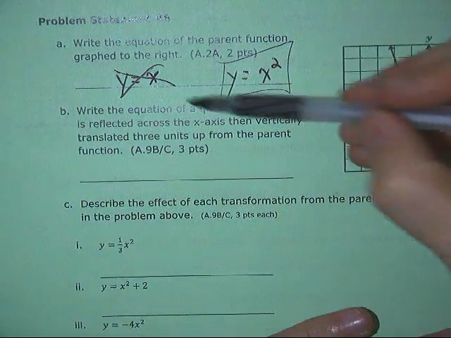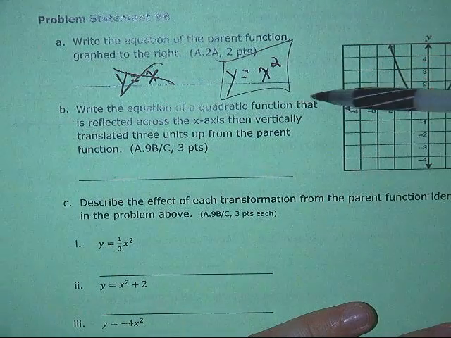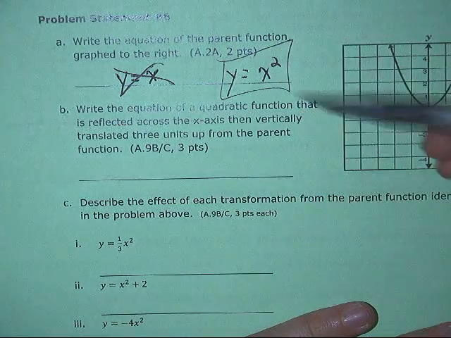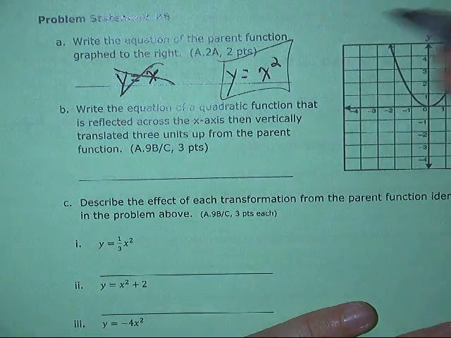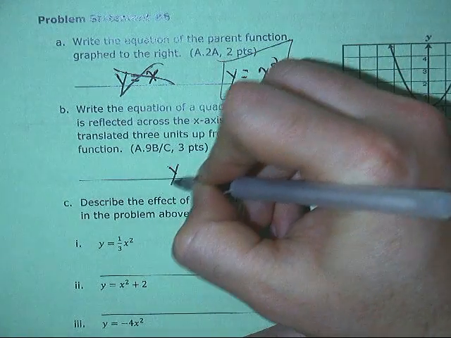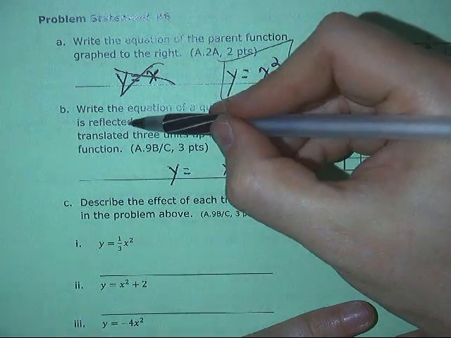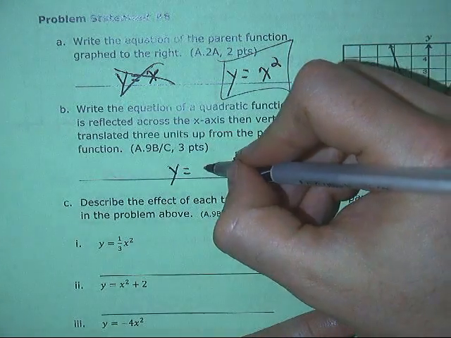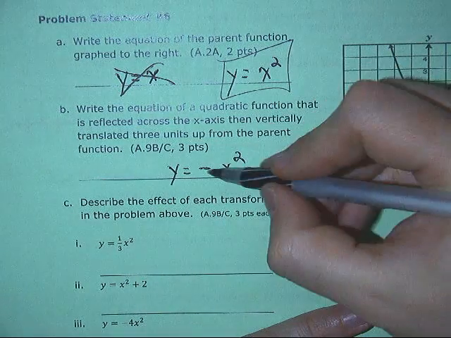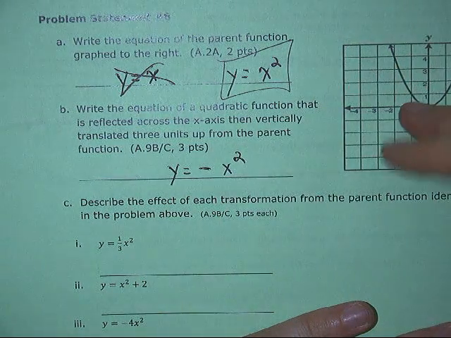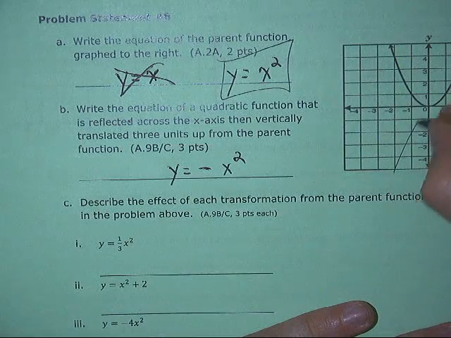Now, part B, write an equation of a quadratic function that is reflected across the y-axis. So, first off, let's start with the parent, y equals x squared. To reflect it, I have to put a negative on the beginning. Remember, a negative in front of x squared will reflect it down and make it be this direction.